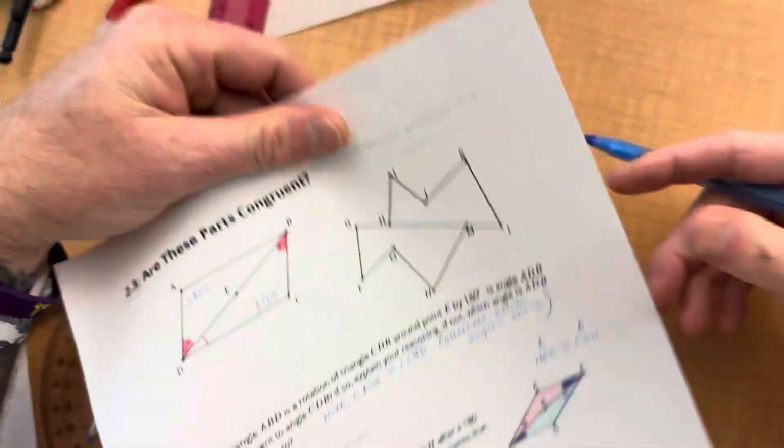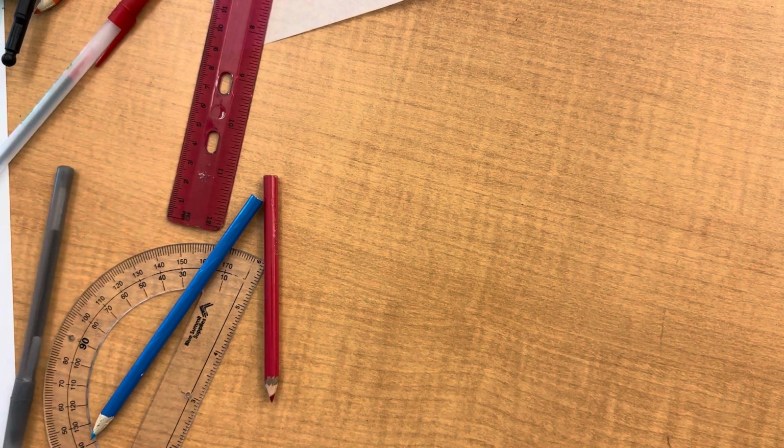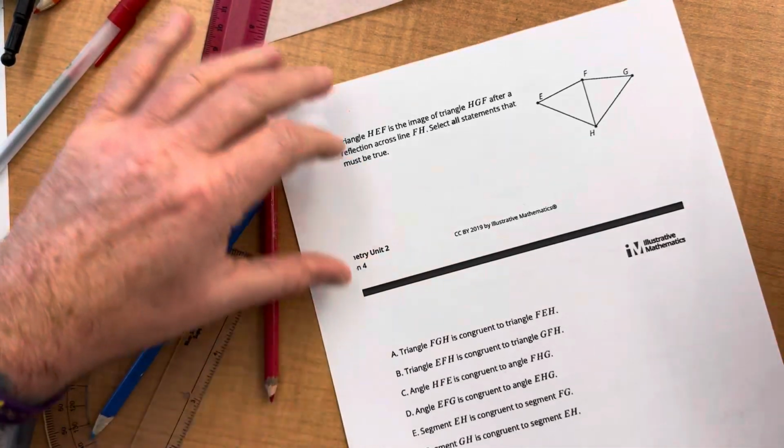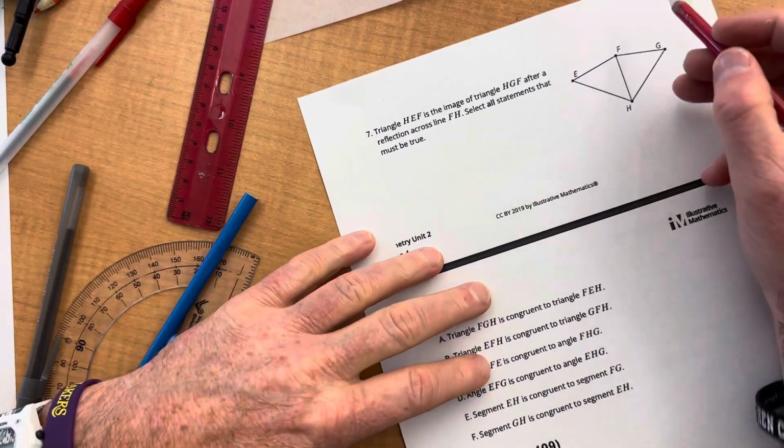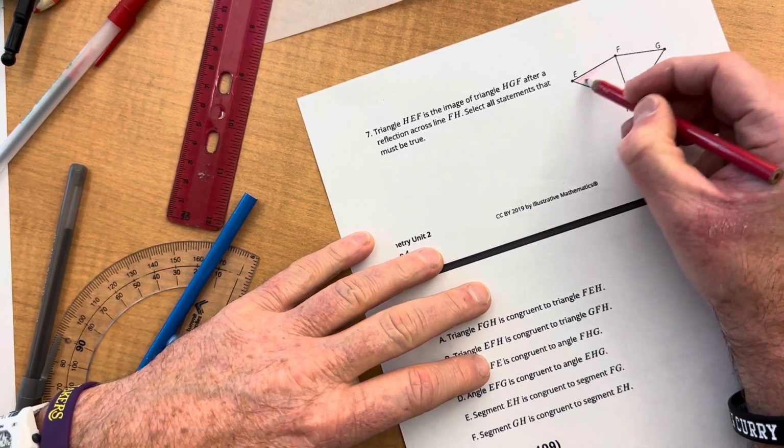All right. Hey, we're done with one page. Get that puppy out of here. Okay. Next up. Number 7. Triangle HEF, right here.